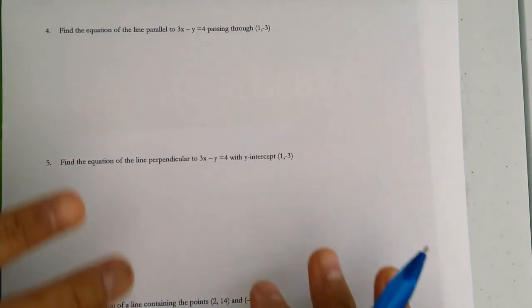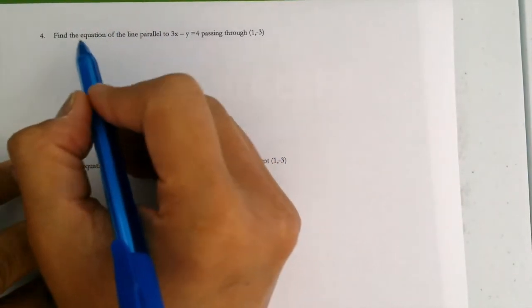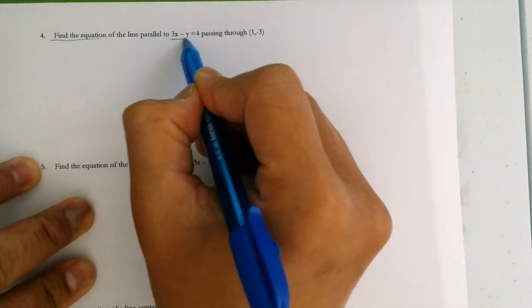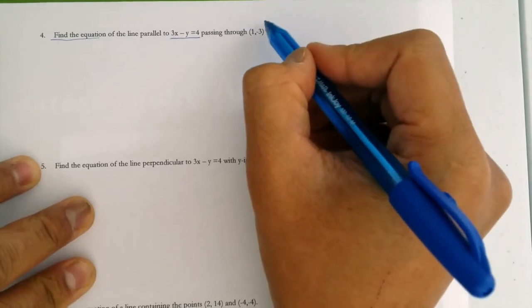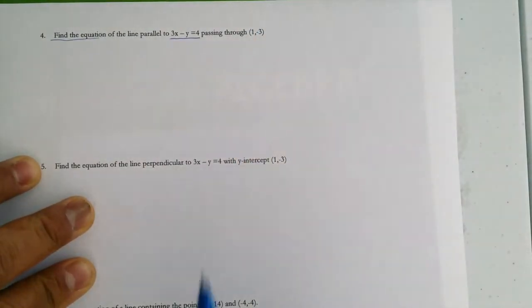Let's do a few more practice problems on writing the equation of a line given some information. There are times that you might be asked to find the equation of a line that is parallel to another line, and that equation will pass through (1, -3).